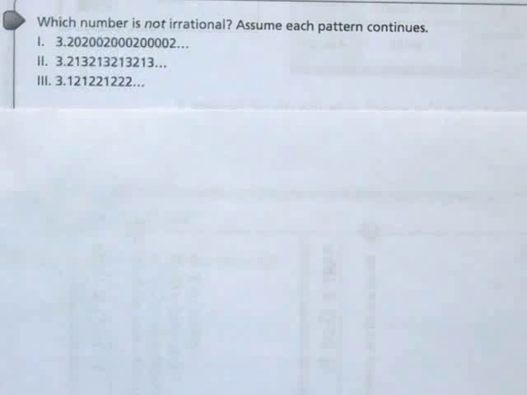Okay, so here is our question, and the question is, which number is not irrational? Assume each pattern continues. So let's read that again. Which number is not irrational? Well, if the number is not irrational that we're looking for, it must be rational. So let's take a look at these and see if we can find numbers that either terminate, have a repeating pattern, or have a repeating digit.